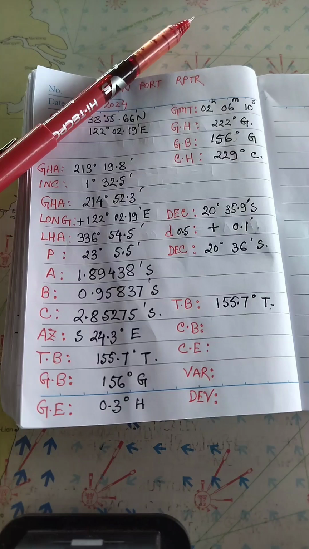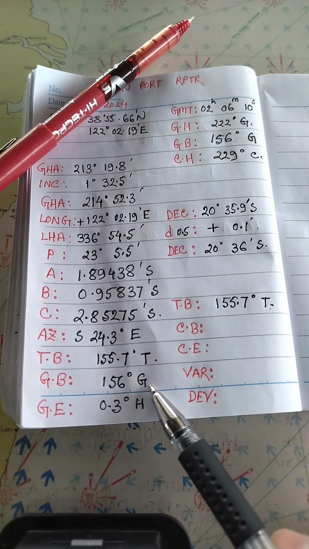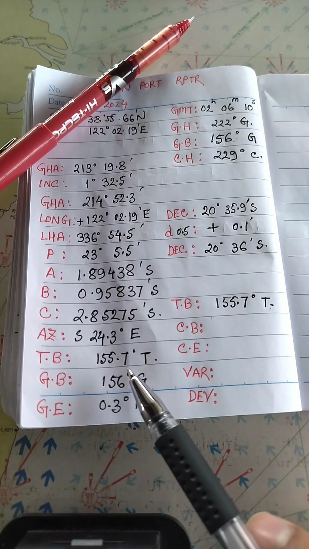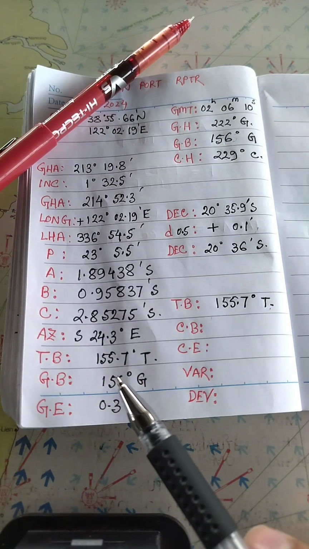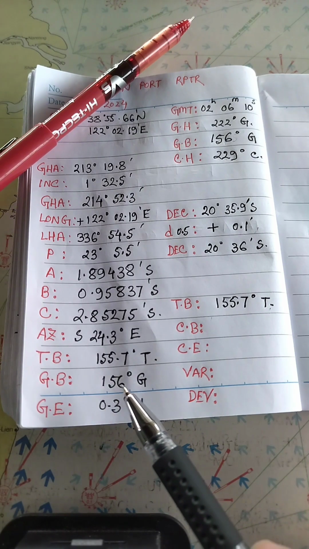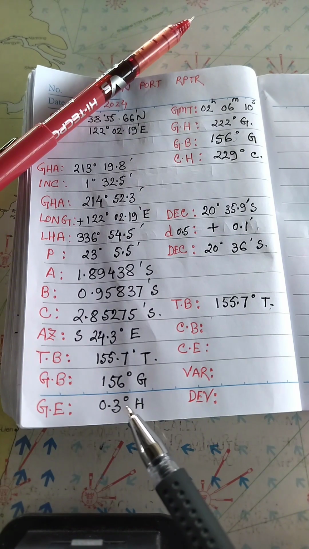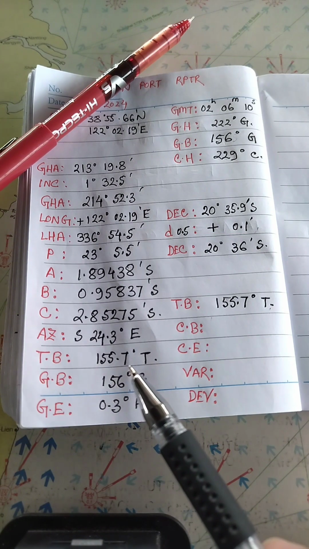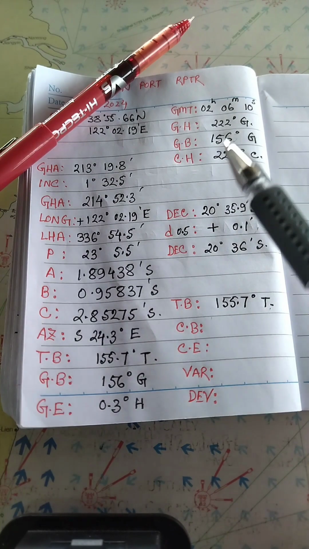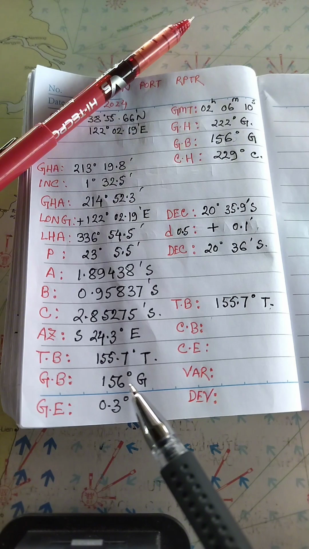degrees. So guys, you see, I write my gyro bearing 156 degrees gyro, and now the gyro error is 0.3 degrees high because my gyro bearing is higher than the true bearing. That's why high. If the gyro bearing is lower, then the gyro error is low. Remember this one, guys. I adjusted because I should not keep my gyro error more than 0.5 degrees. You should also do this, guys, and that's why you should write the gyro bearing in pencil, so that you can adjust it afterwards. Okay, guys. Remember this one is very important.